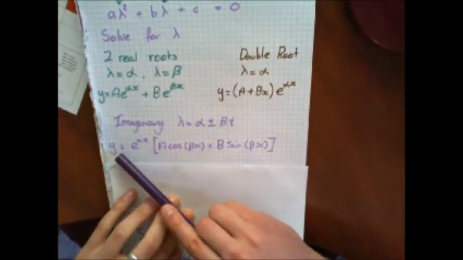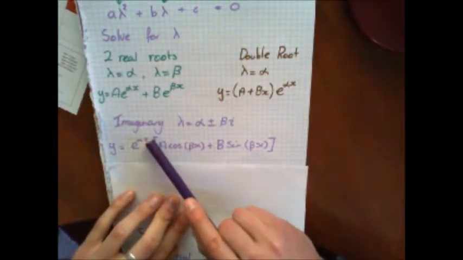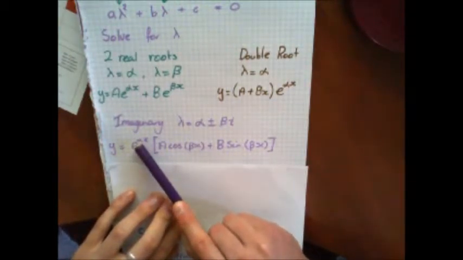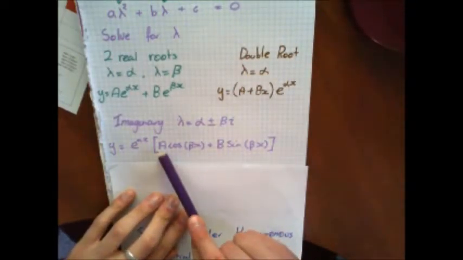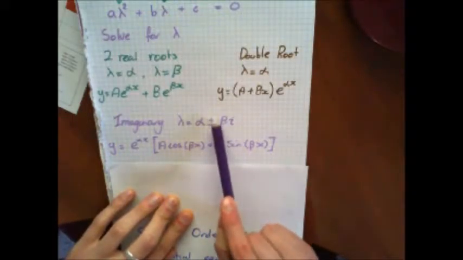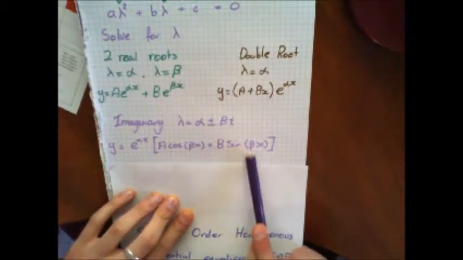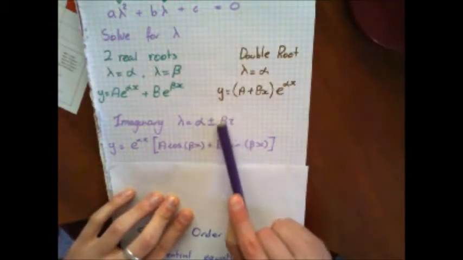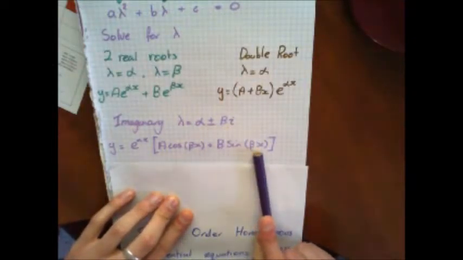So you got y is equal to e to the power of alpha x. That alpha may be a little bit hard to see, sorry about that. And this is all times a cos of beta x. Now this is the positive version of beta. Plus b times sine of beta x. This is also the positive version of beta. We do not use the negative, we just want positive beta.